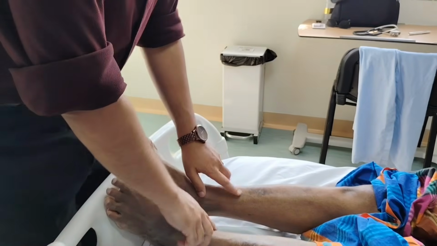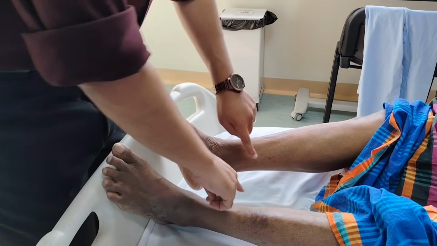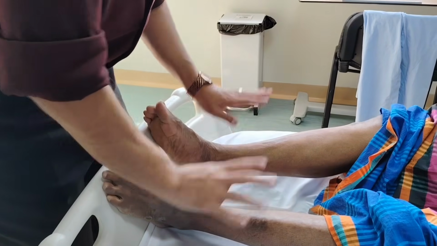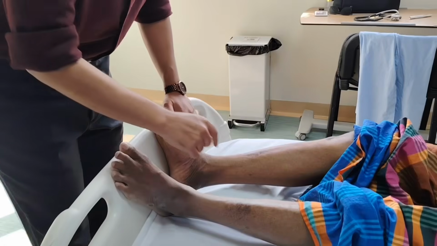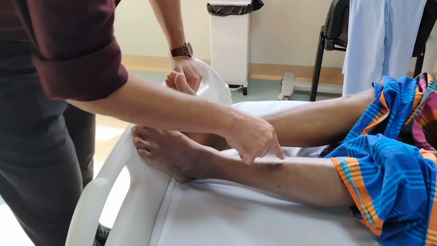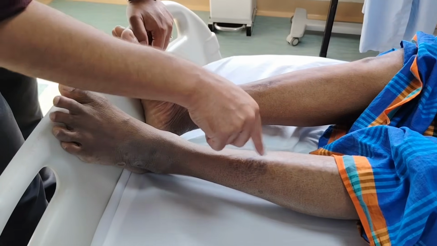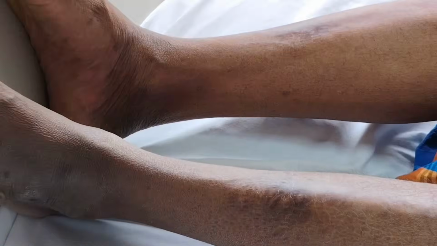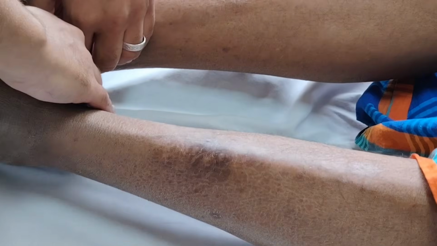Do you have any pain in here? Yes, in the left side. In here? Yeah. Do you have any pain in here? Yes. Okay. I'm not going to press because he is complaining of pain. However, I can see that the patient has got brownish atrophic lesions. Nothing else is there. Let me check for peripheral pulses.